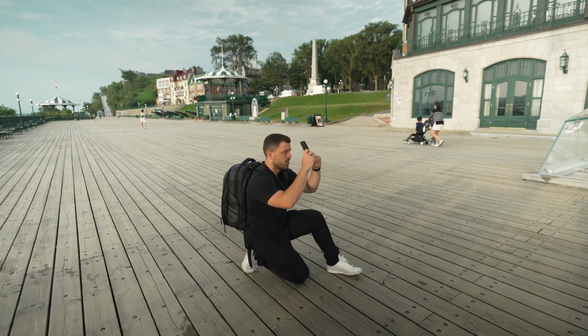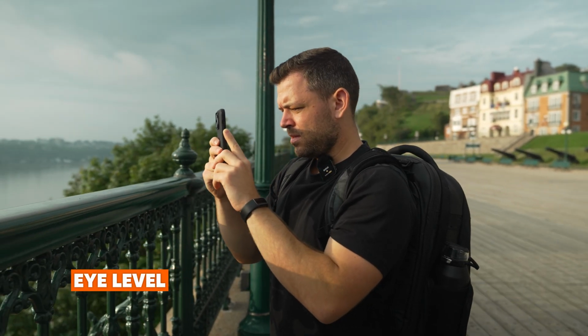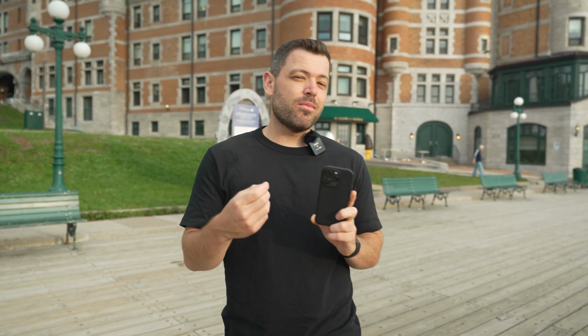Okay, so for tip 3, we're going to talk about the different angles that you can actually use your iPhone within. And this is to make your iPhone footage that much more interesting. These are my go-to placements for where I want to put my camera. So obviously the easiest location that we can put our phones to film something is at eye level, but there are different ways that we can make that footage just a bit more dynamic.